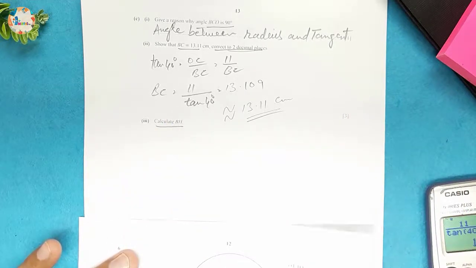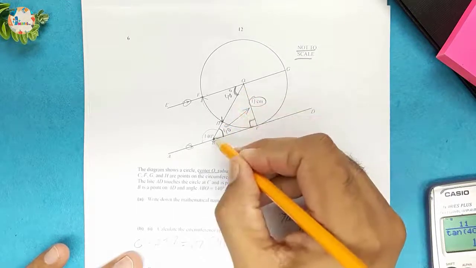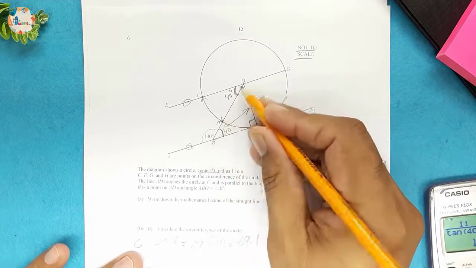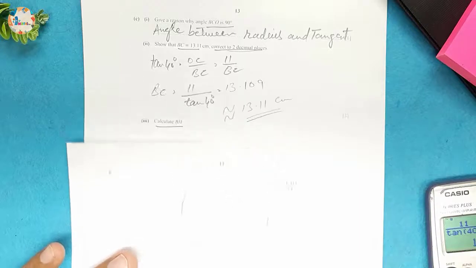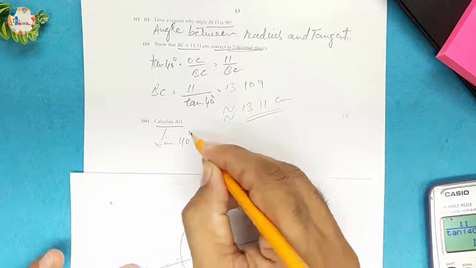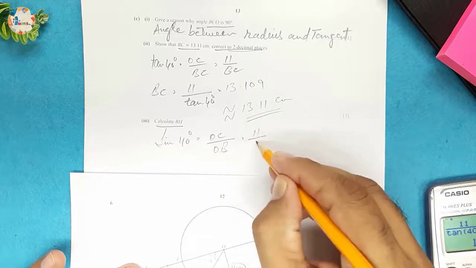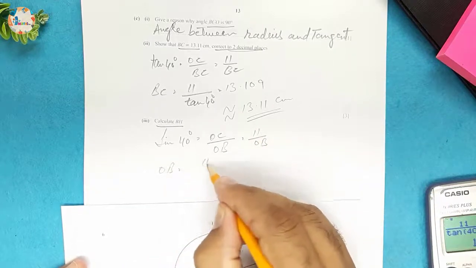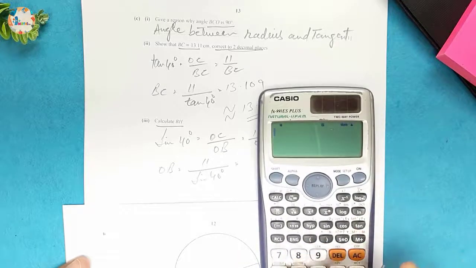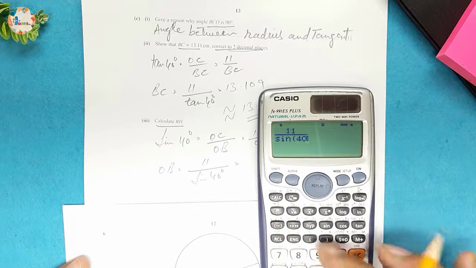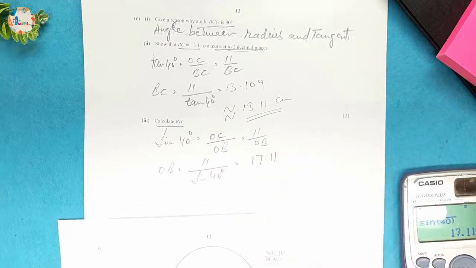Calculate BH. So BH will be this one. We will calculate OB, and then from OB we can subtract 11. To calculate OB, this over this will be sine of 40 degrees. So sine of 40 degrees is equal to OC over OB, and OC is 11 over OB. So OB is equal to 11 over sine of 40 degrees, and this is equal to 17.11.